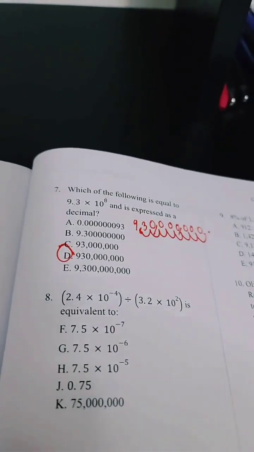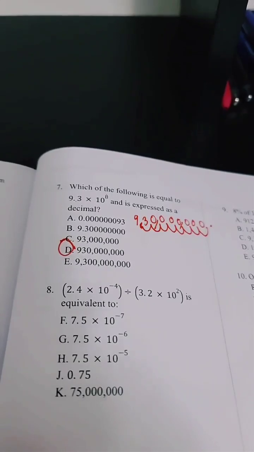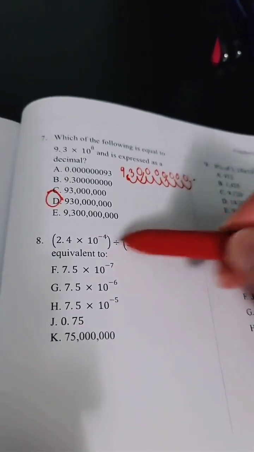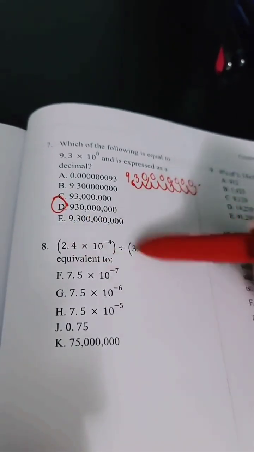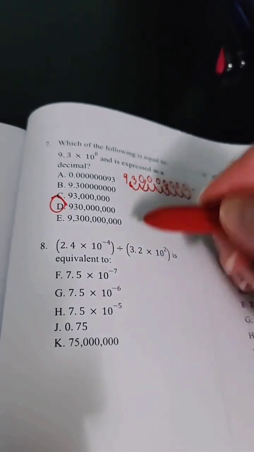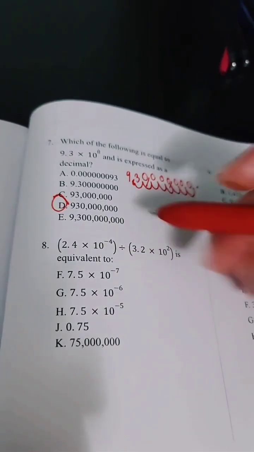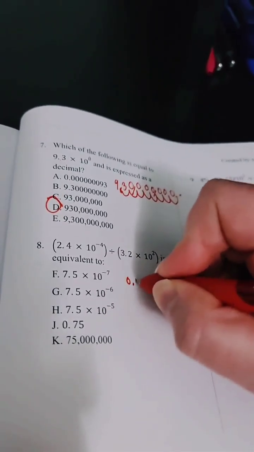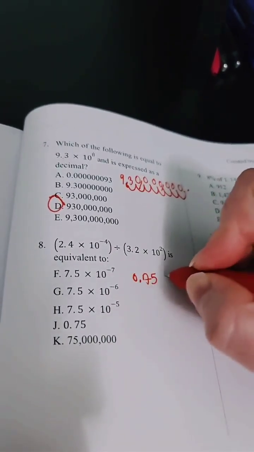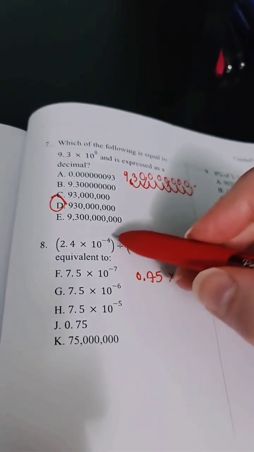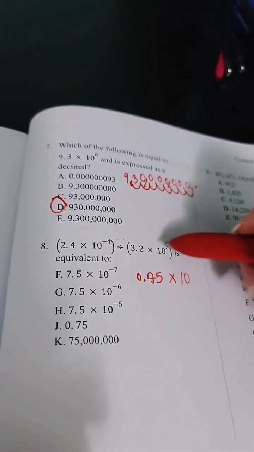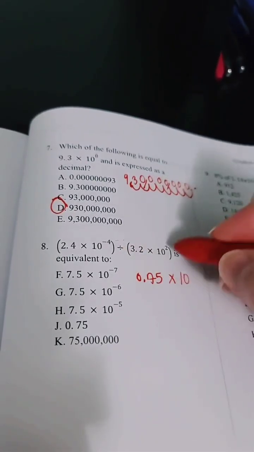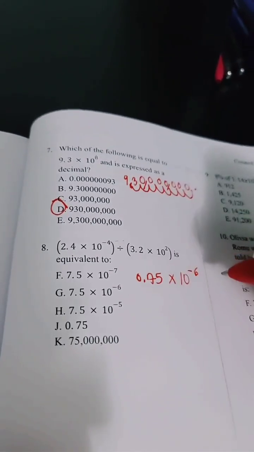What? Okay. So let's go to the next one, number 8. So this is division in between these. Remember, when it's division or multiplication, just pair off the decimal parts and pair off the 10 parts. So 2.4 divided by 3.2 is what you would do first. And that's going to be 0.75. And now pair off the 10s. So now 10 to the negative 4th divided by 10 to the second power. So this would be the quotient rule, so it's going to be 10 to the negative 4 minus 2, which is going to be negative 6.